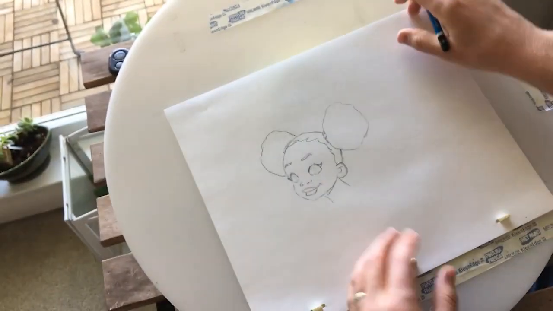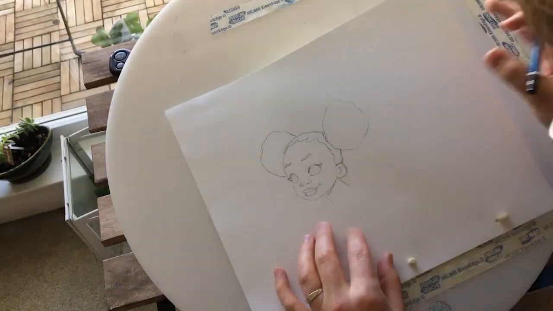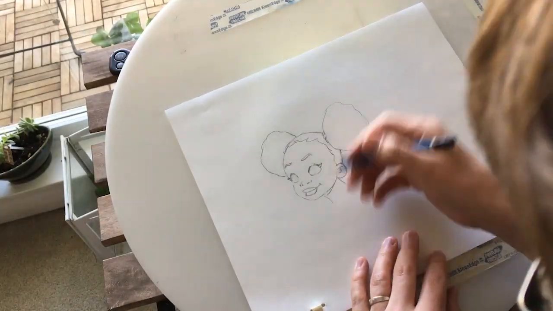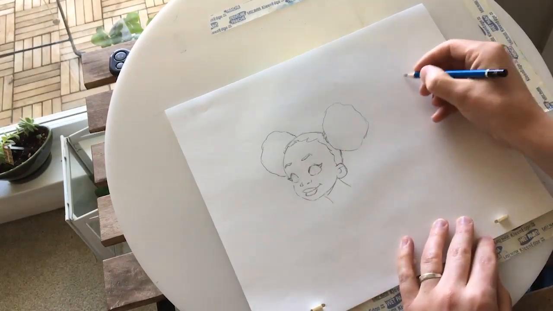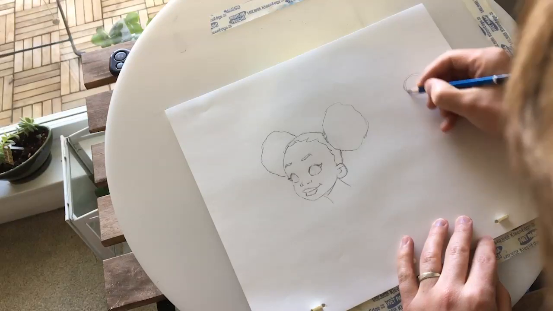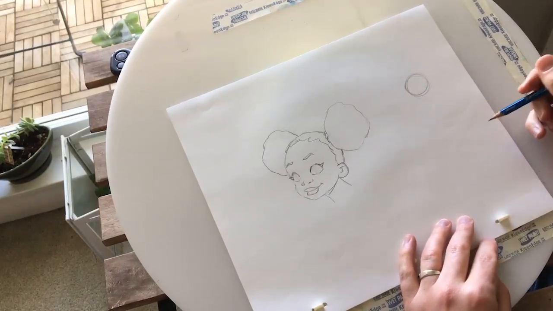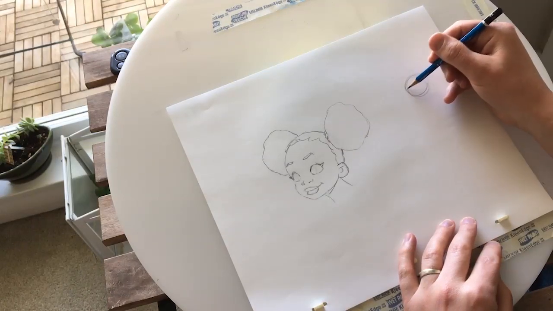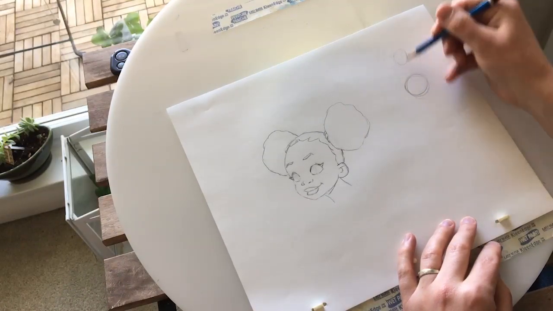Okay, so we've got our key. This is called animating within a pose, because we're just going to adjust it slightly, and she's going to look over to her right. So human eyes are spheres, ultimately. There's a lot of skin and flesh that goes over them, but this is what they look like to begin with. And when you're looking to one side, the iris and pupil squish.